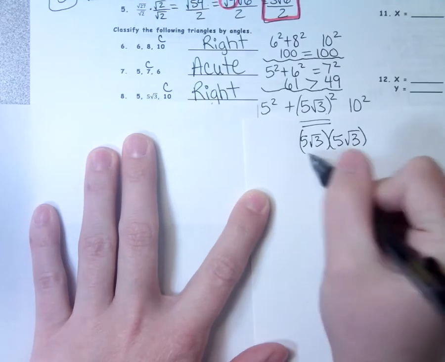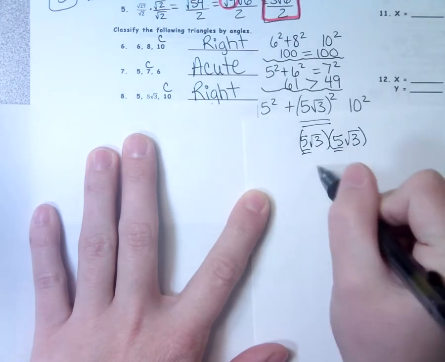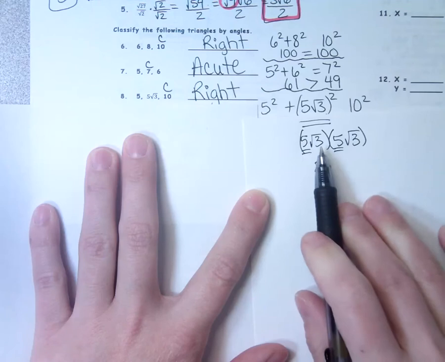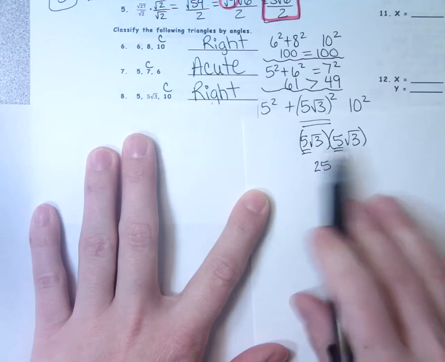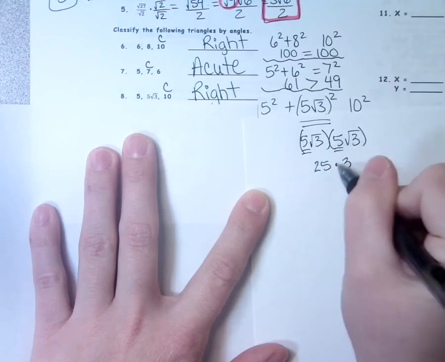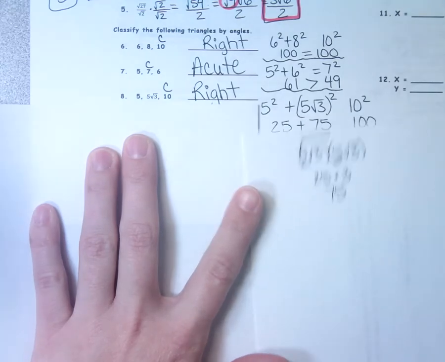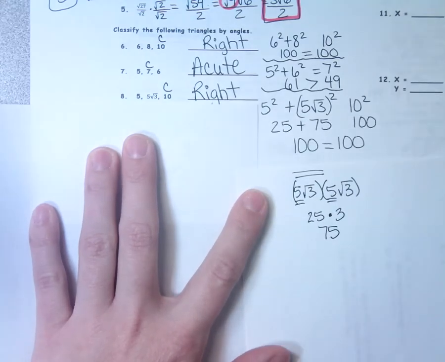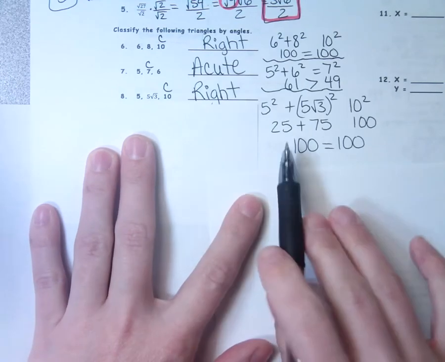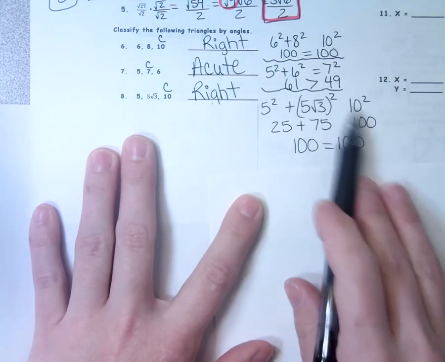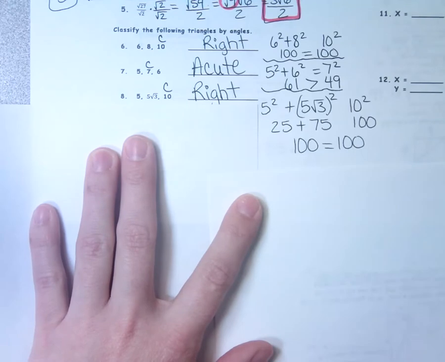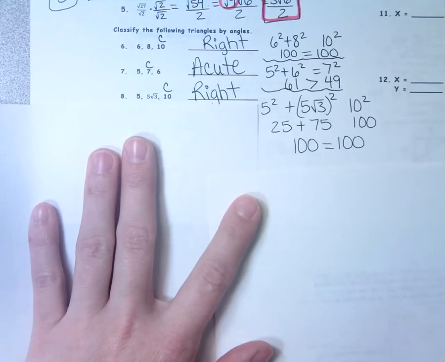And then I can multiply those outside numbers. 5 times 5 is 25. And then I can multiply square root of 3 times square root of 3, which is just a 3. And if I multiply 25 and 3 together, I get 75. So if I compare, I end up with 25 plus 75, which is 100. 10 squared is 100, and once again they equal. So this is a right triangle.